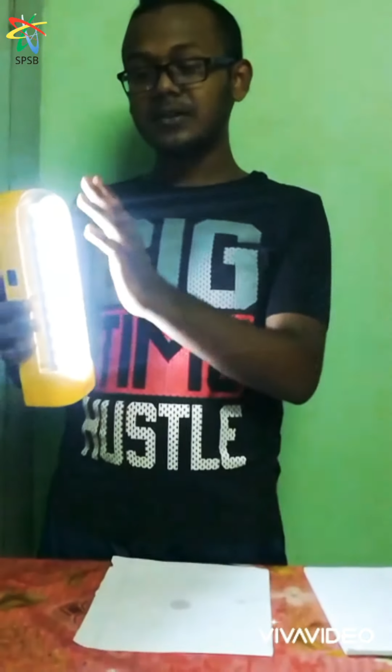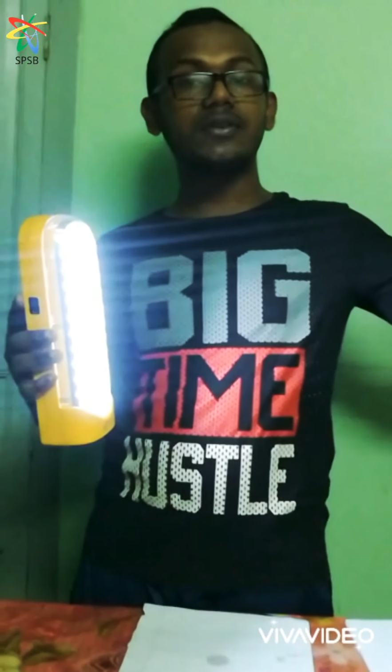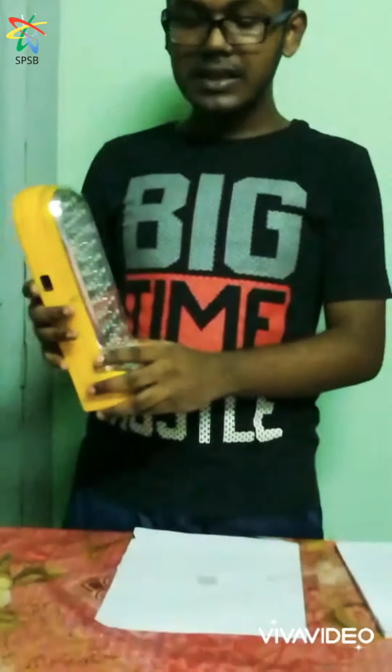We can use that inverse square law for light sources as well. In that, we say that the power intensity of a light source decreases as we keep going further and further away. So we have an experiment to prove that as well. That is called the oil spot photometer.